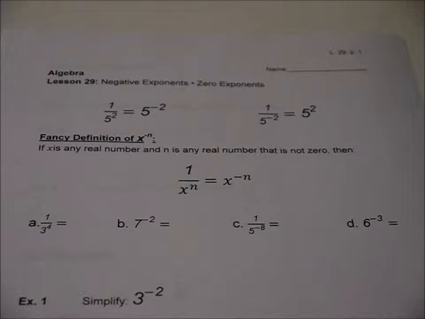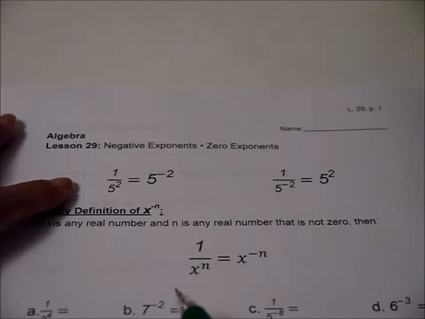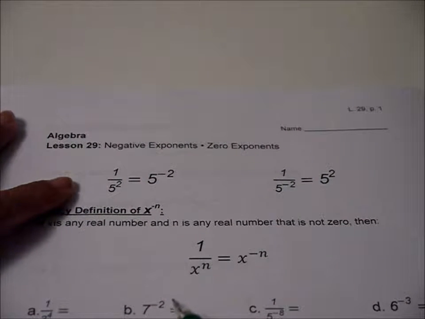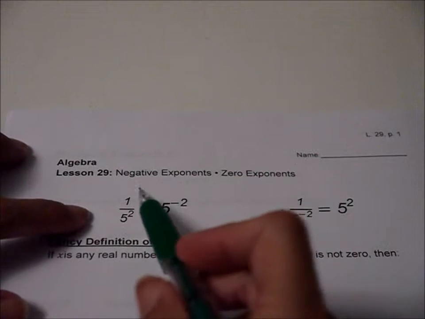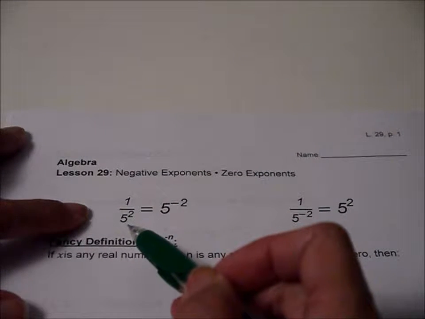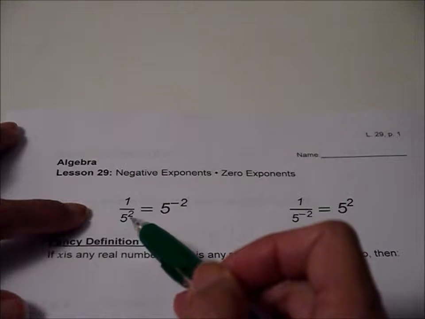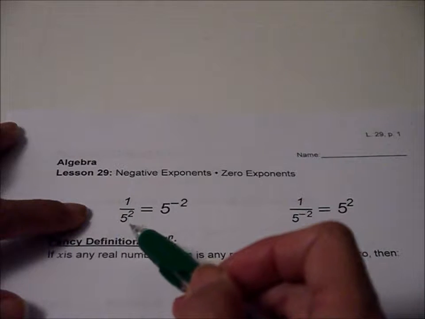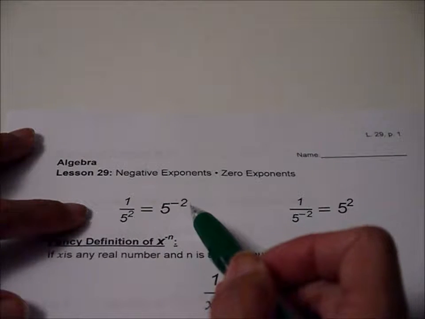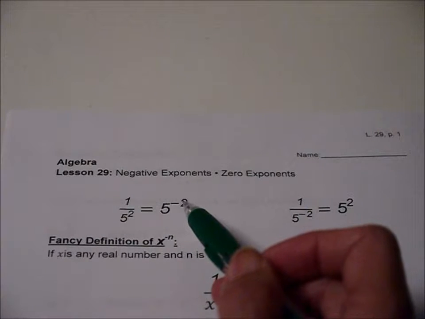So I don't know if this is new to you or if some of you saw this last year or not, but let's go ahead and study it and see for yourself what the pattern looks like. If I have 1 over 5 squared, and let's say I wanted 5 to not be in the denominator anymore, then if he goes upstairs, now his exponent is negative.